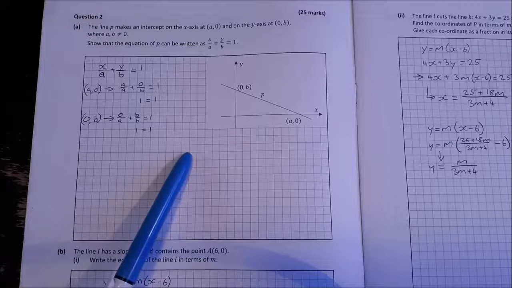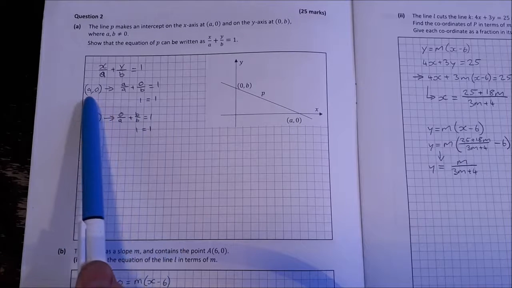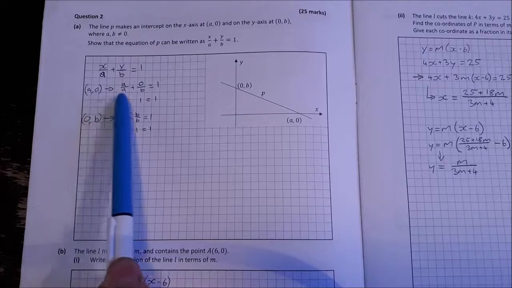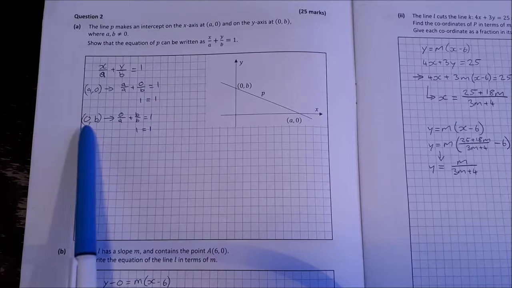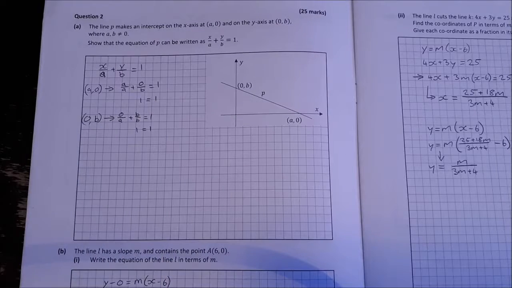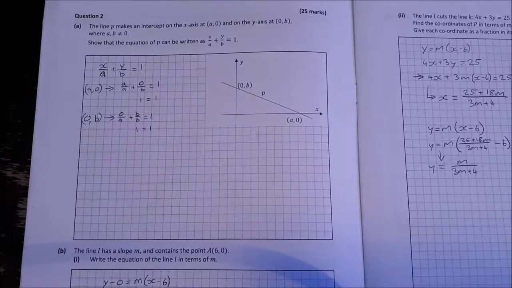Well, there's several ways you can do this. The way I've chosen is to sub in each point. So sub in (a, 0) and it should get balanced. Sub in (0, b) and it should get balanced. It does in both cases, so that means the equation can be written as that.